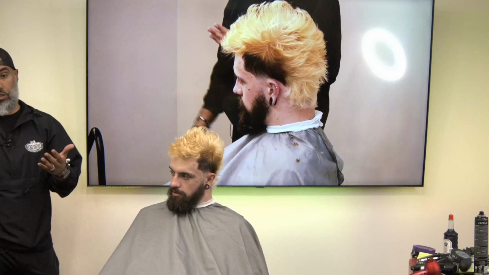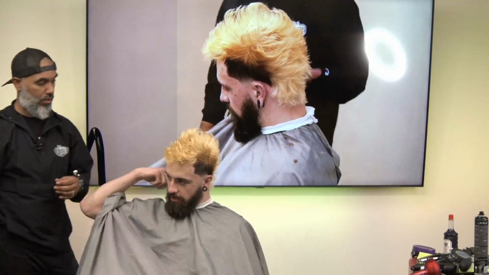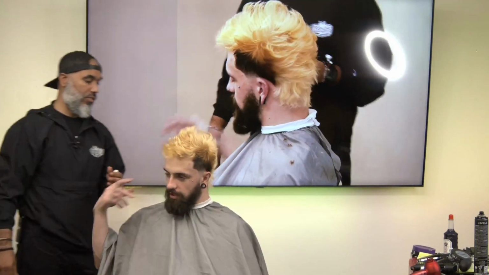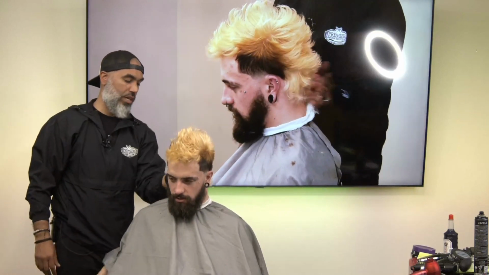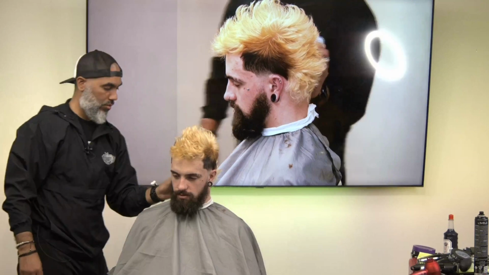If you don't want as much curl in it, you can slightly wet it, add more heat, and brush through it. Now, what if I want the back to be extra curly? If you want the back to be extra curly, then you just have to wet it. Right now it's more choppy.